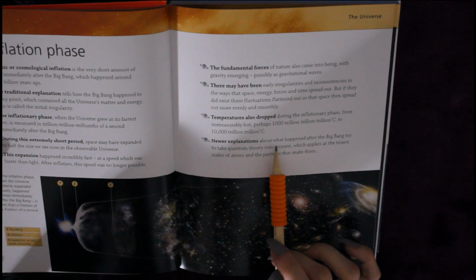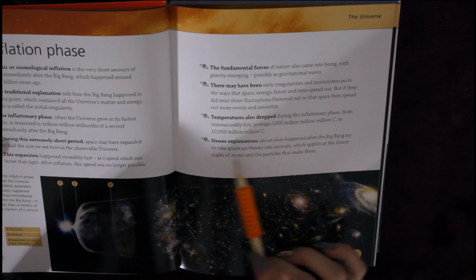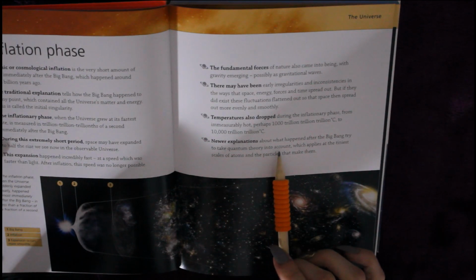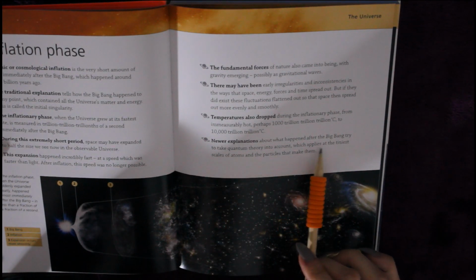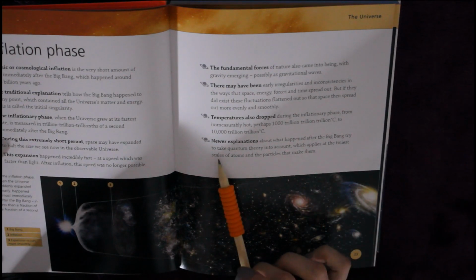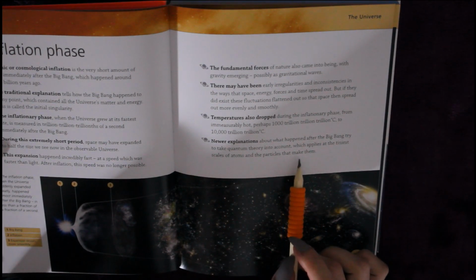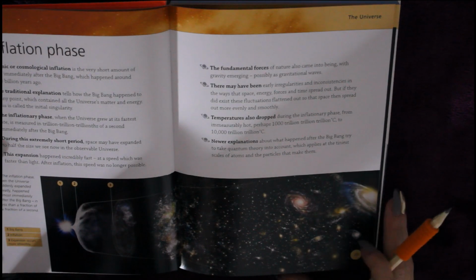Newer explanations about what happened after the Big Bang try to take quantum theory into account, which applies to the tiniest scales of atoms and the particles that make them.